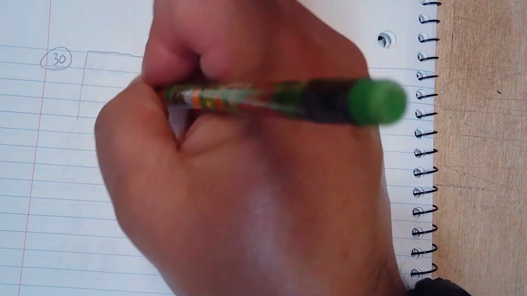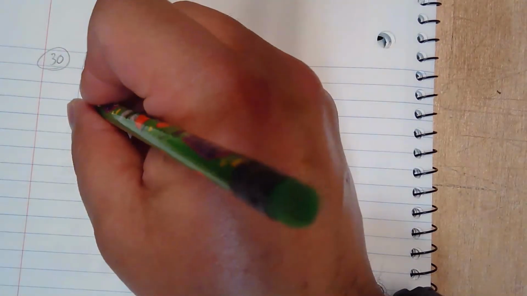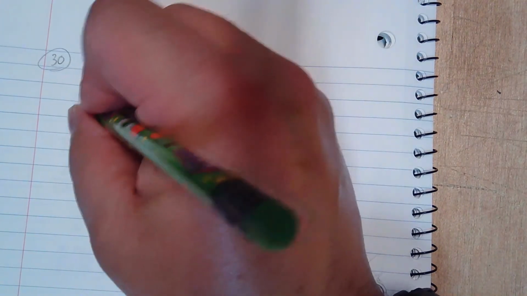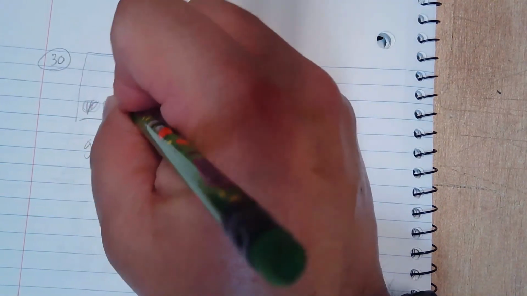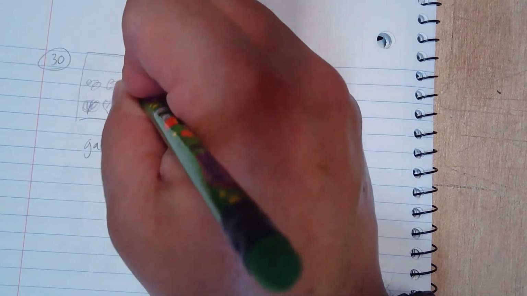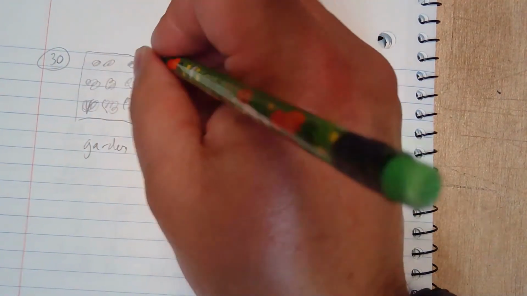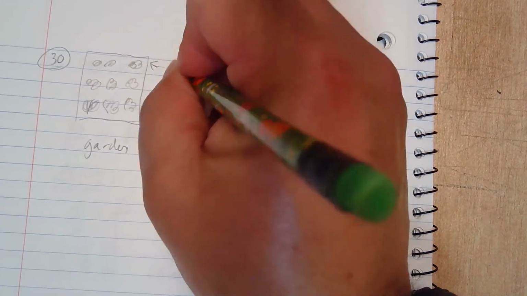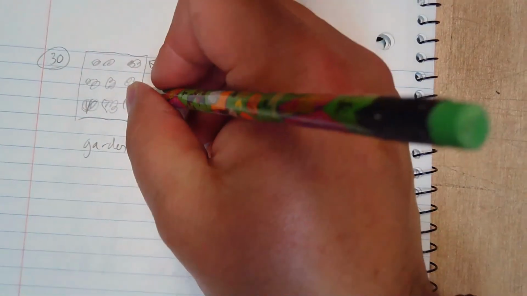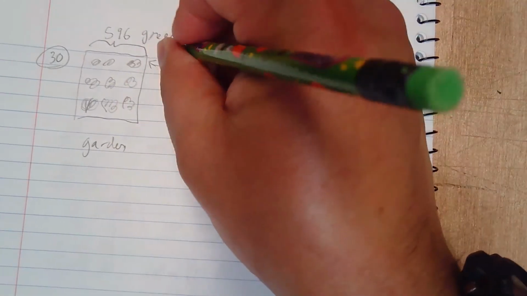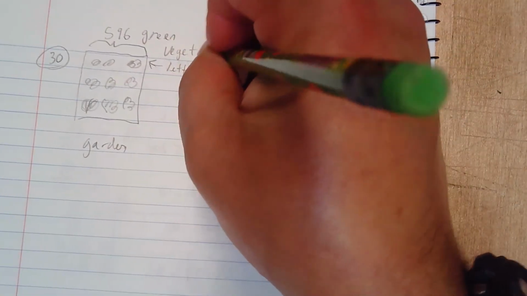What do you understand? Okay, so if I can imagine a garden, I'm just going to draw something real fast. Okay, here's my garden with lettuce, I guess. Let's call it lettuce. Okay, weird lettuce, but whatever. I'll even call it lettuce just so I can remind myself that I'm talking about green vegetables. All right. We have 596 green vegetables. I just say it like that so I remember how to spell it.